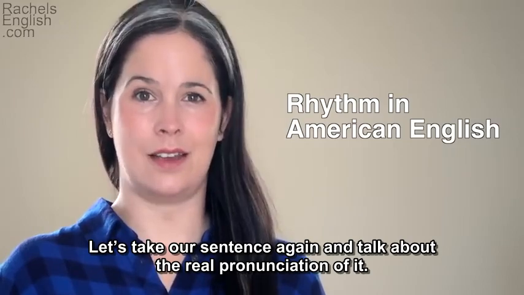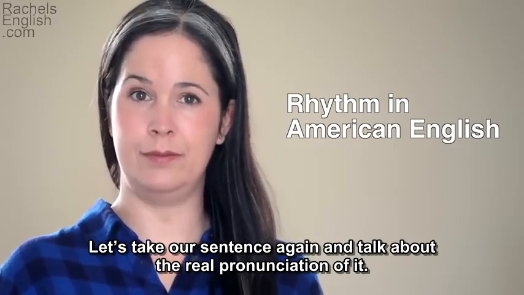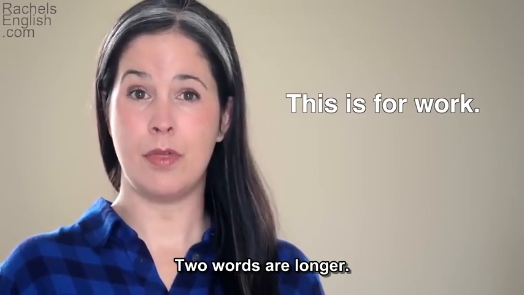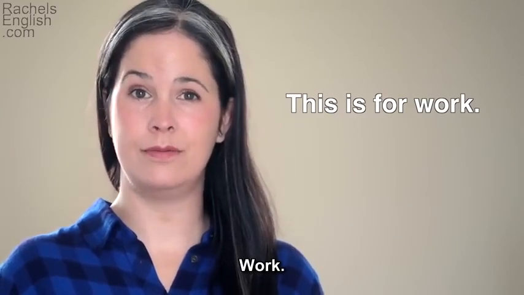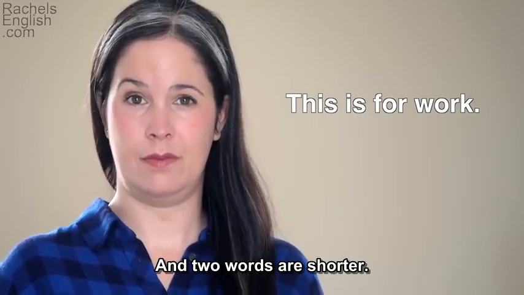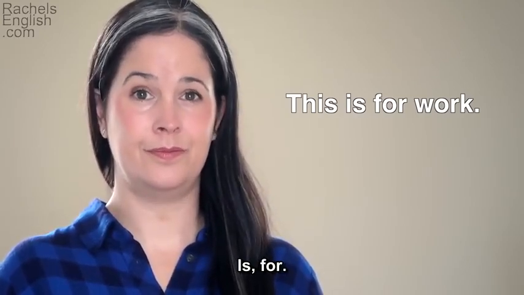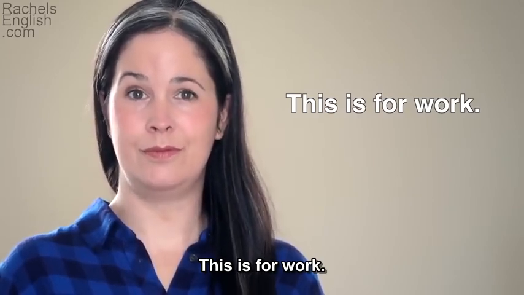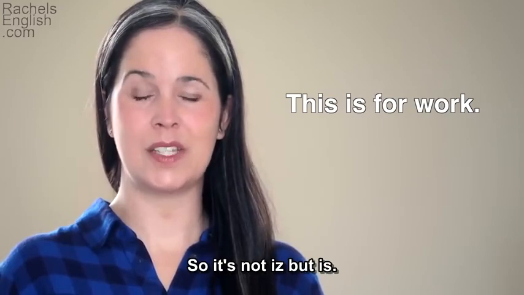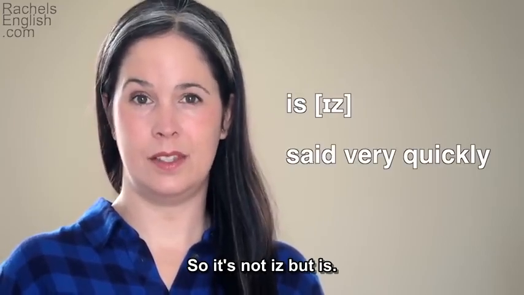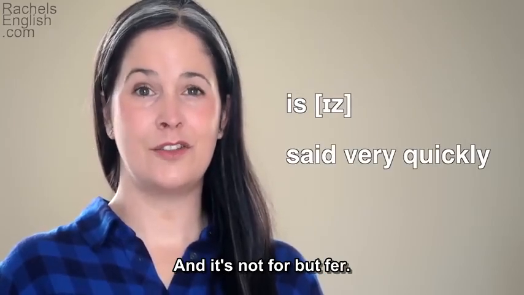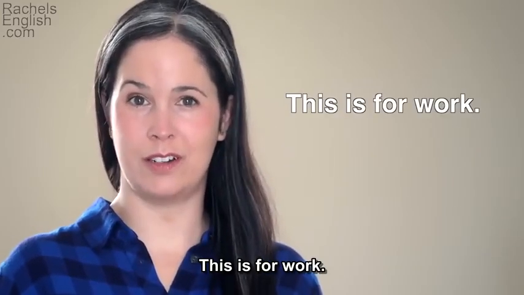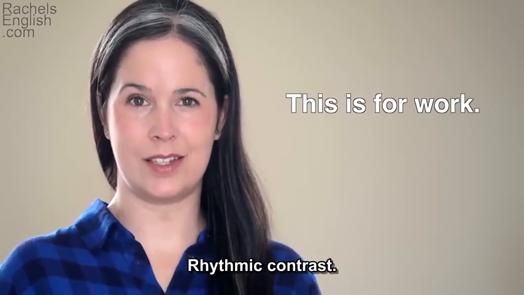Let's take our sentence again and talk about the real pronunciation of it. This is for work. 2 words are longer: this, work, and 2 words are shorter: is, for. This is for work. So it's not is, but is. And it's not for, but for. This is for work. Rhythmic contrast.